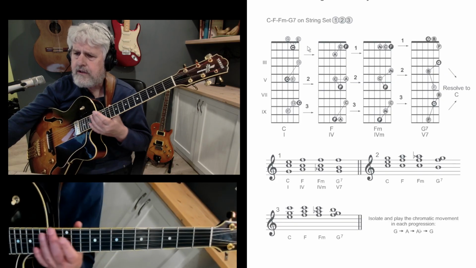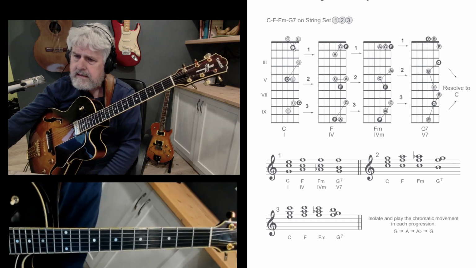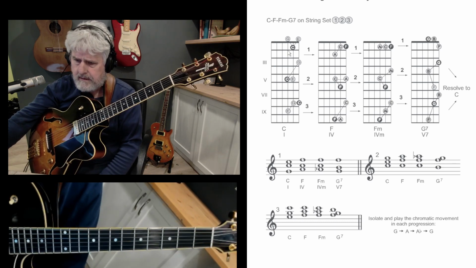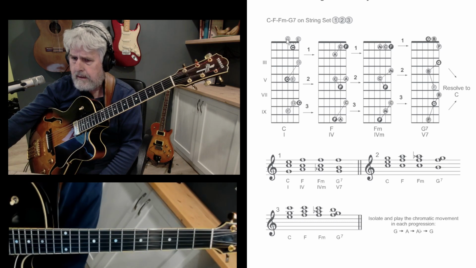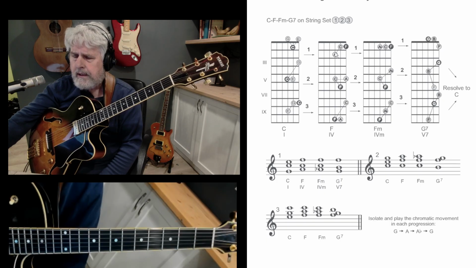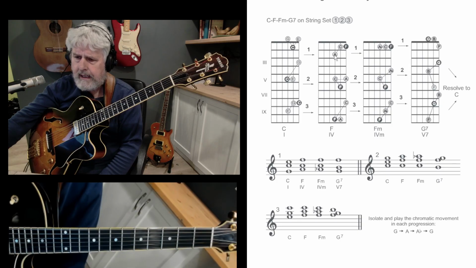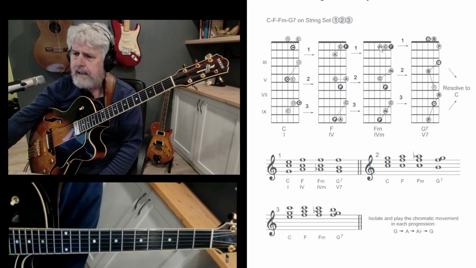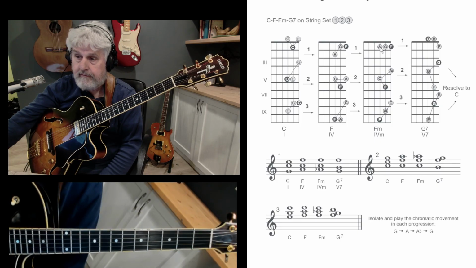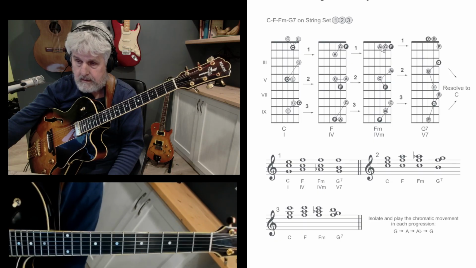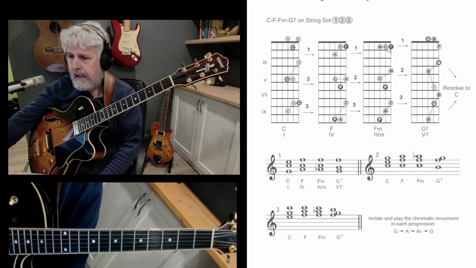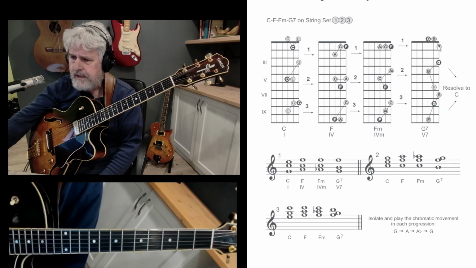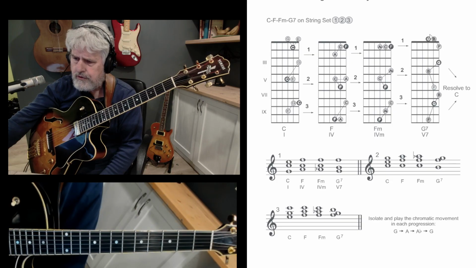Now, if we take this chord progression, the way to read this, here's the C chord, in this case in second inversion, G is on the bottom. Then we move to the F chord with A on the bottom. Then we move to the F minor chord with A flat, or the flat 3, on the bottom, and then the G7 with the root on the bottom.